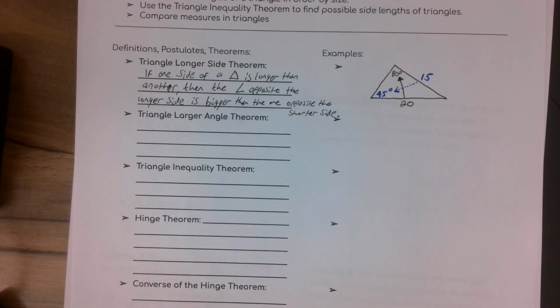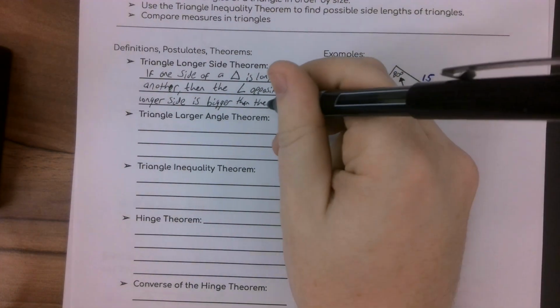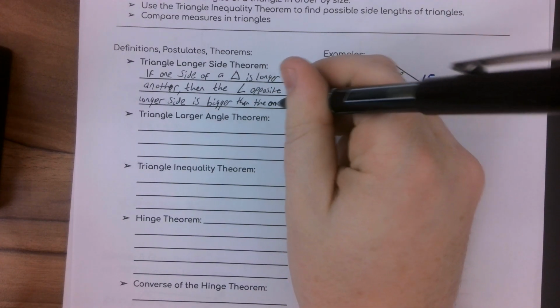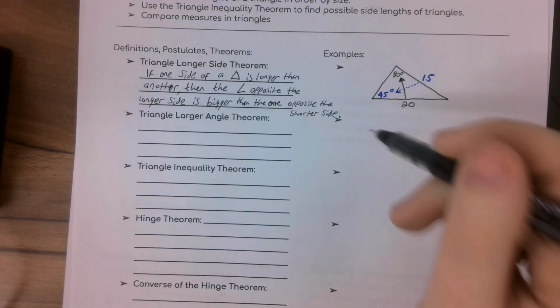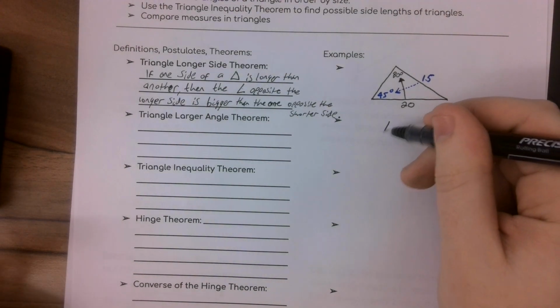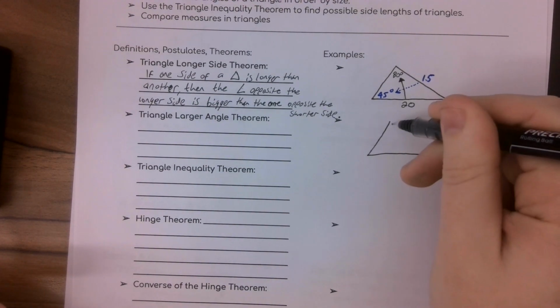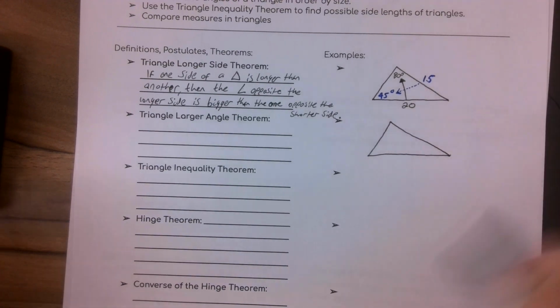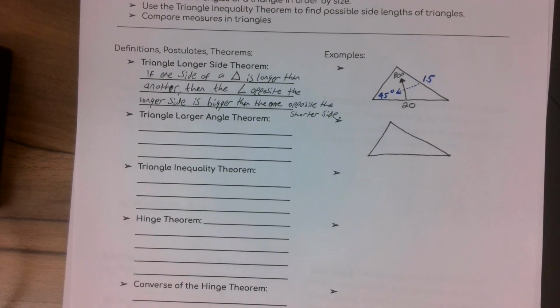Perfect. So this theorem helps us compare different angles. If you have the side lengths, you can compare the angle measures. So what do you think the triangle larger angle theorem is going to say? It's basically going to be the converse. It's not exactly the converse, but it might as well be.